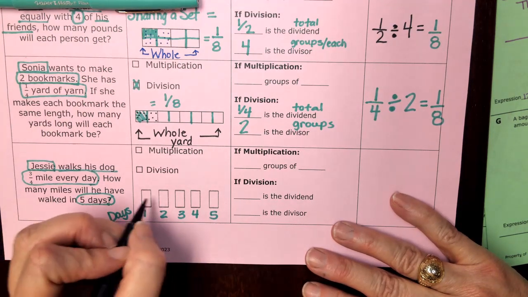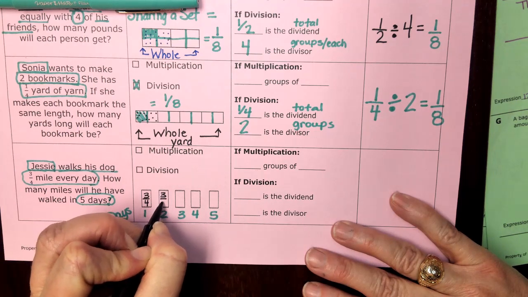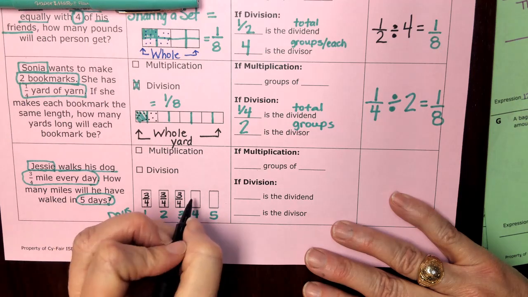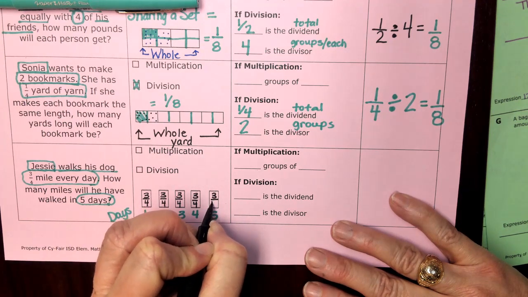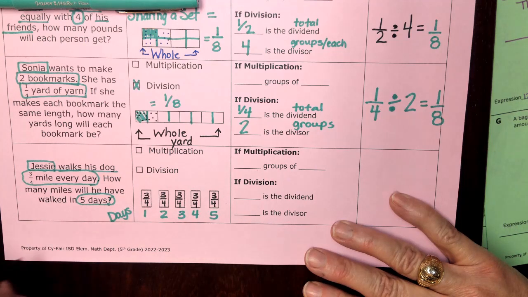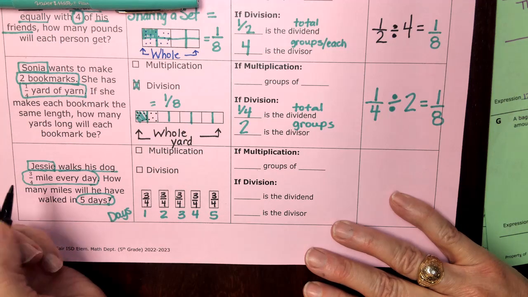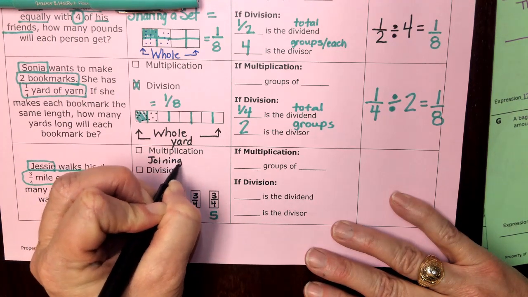And on day 1, he walked 3/4 of a mile. Day 2, he walked 3/4 of a mile. Day 3, 3/4 of a mile. Day 4, 3/4 of a mile. And day 5. Which means that we have equal pieces being repeated. So I would call this joining equal sets, which is multiplication.